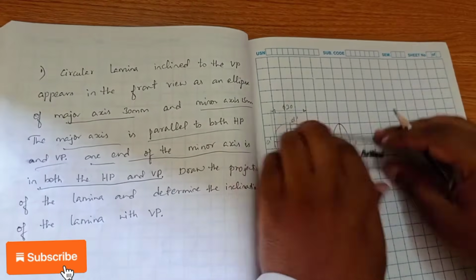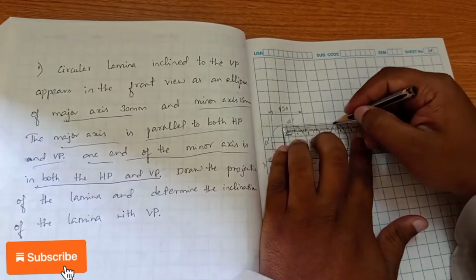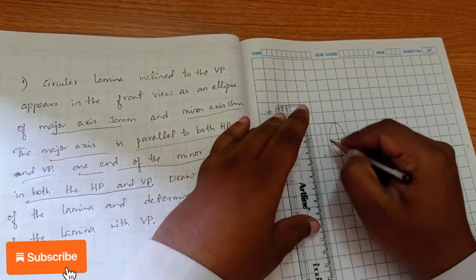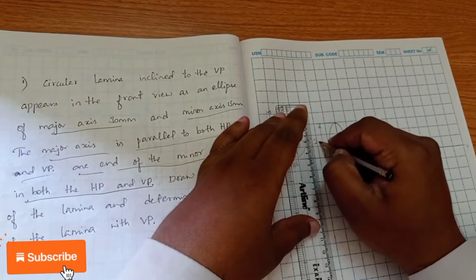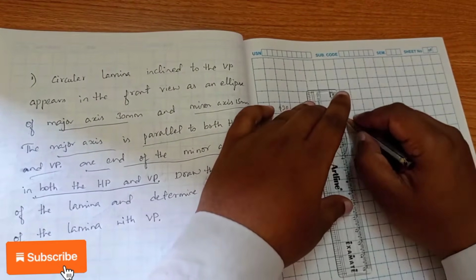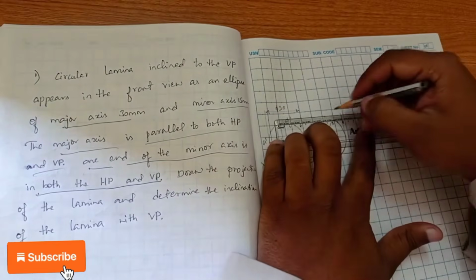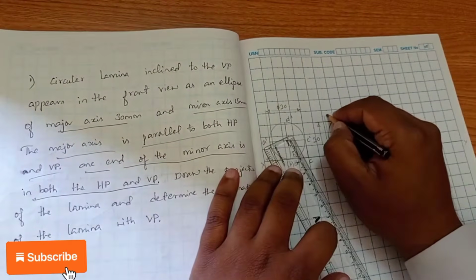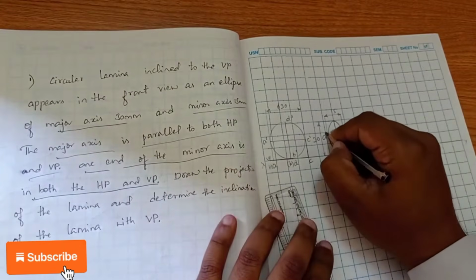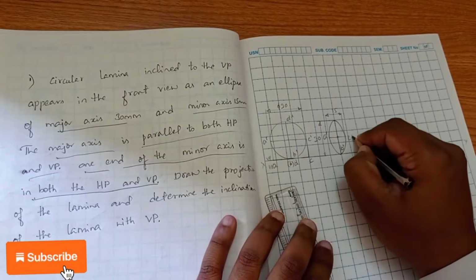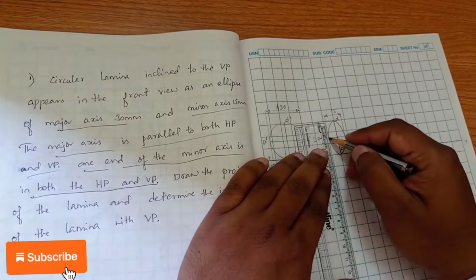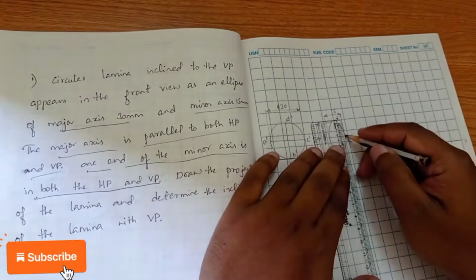Okay, so this is the ellipse with a major axis of 30 and a minor axis of 15. So this is our A dash, B dash, C dash and D dash. We don't know how much angle it is. To find that out, we are going to extend it.